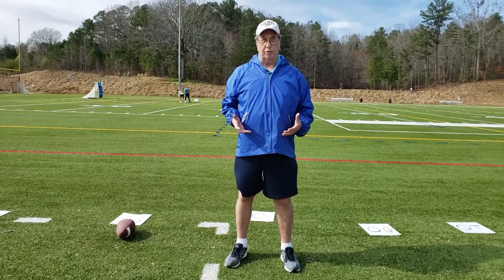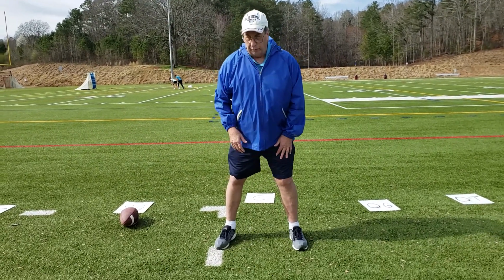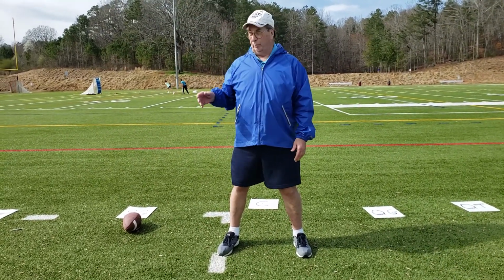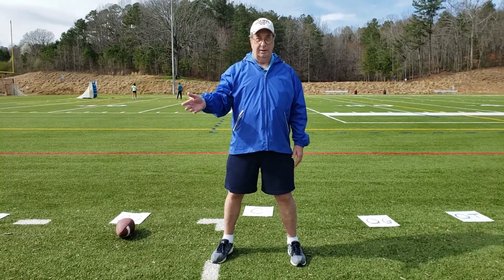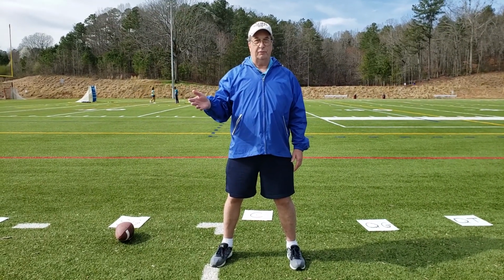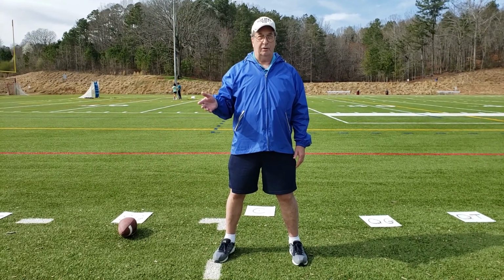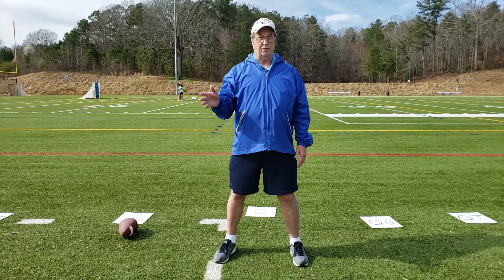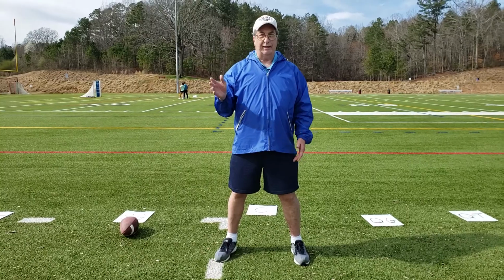Well, I use the same thing with the running backs. I want them, remember, we're attacking the defense. Wherever we're going, we want to get there right now. Our linemen may not be as good as the defenders, so we don't want to have to hold our blocks any longer than we have to. We want to get to our hole and get on the other side of it right now.